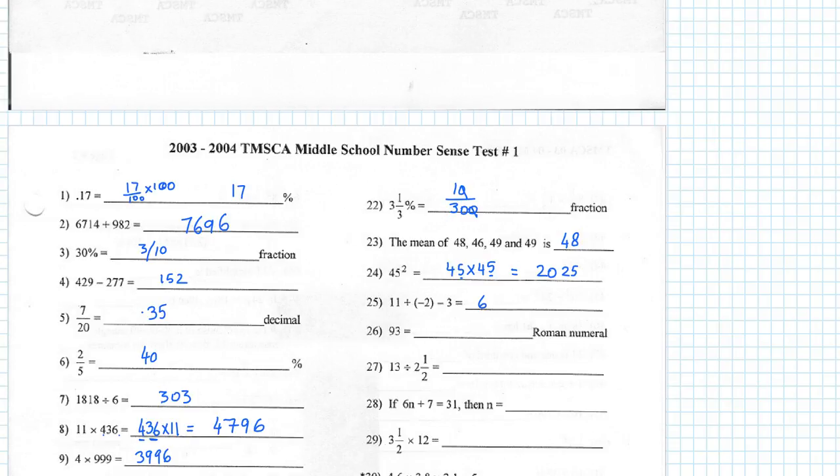Question 26, 93 in the form of a Roman numeral. Since this is 93, we know that C is 100, and if we write an X to the left of it, that becomes 90, and then we simply write 3 on the right side of C. Question 27, 13 divided by 2.5. So 13 divided by 5, and then that is multiplied by 2. So this is nothing but 26 divided by 5. So that's 5 and 1 over 5.